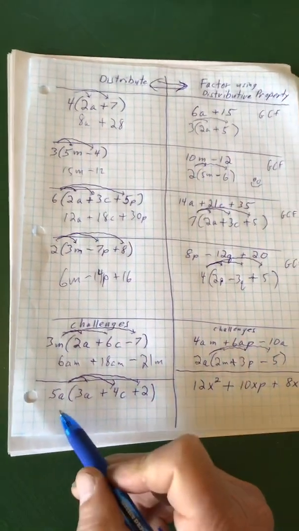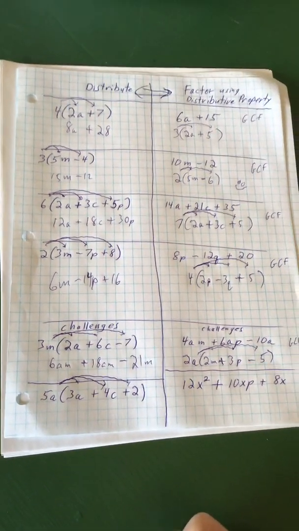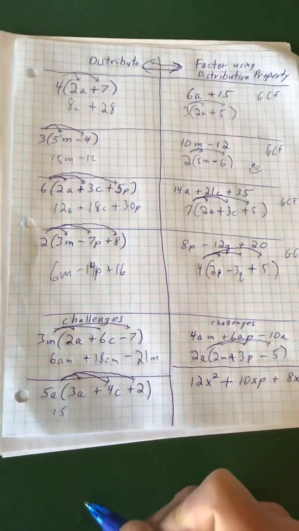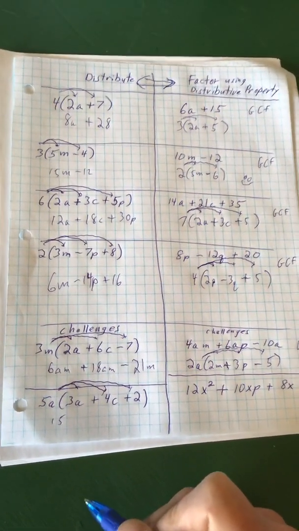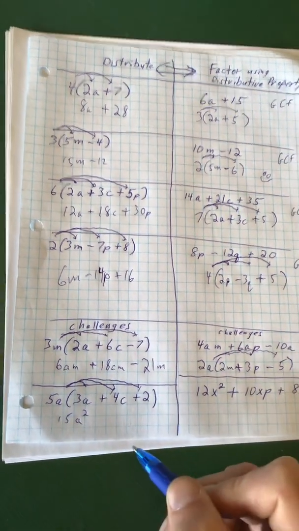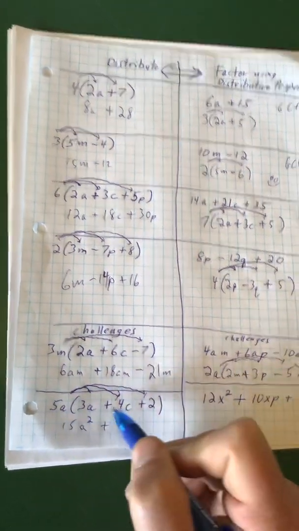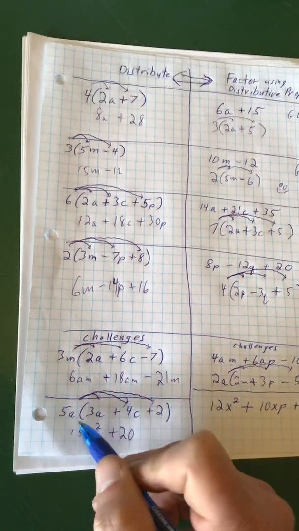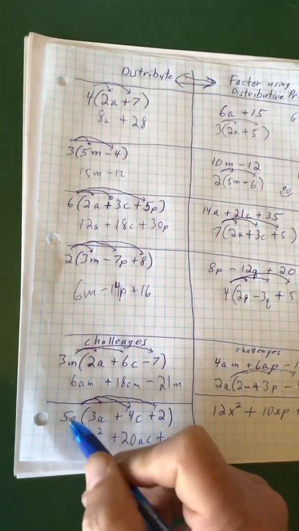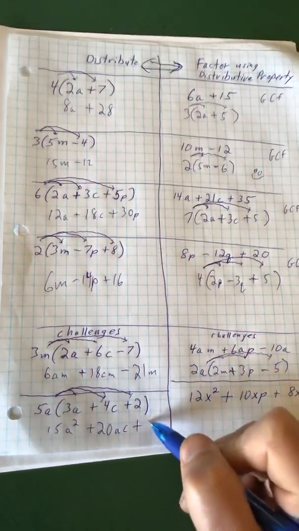So the question is, well, 5 times 3 is 15, but what's a times a? It's a squared. 5 times 4 is 20, and a times c is a times c. And the last one, 5a times 2 is 10a.